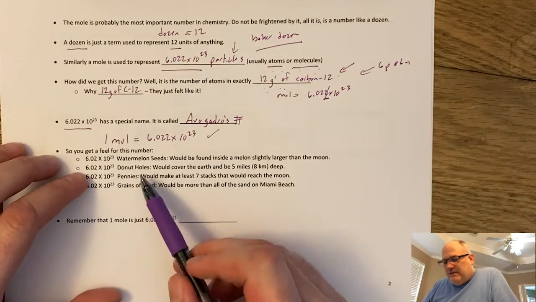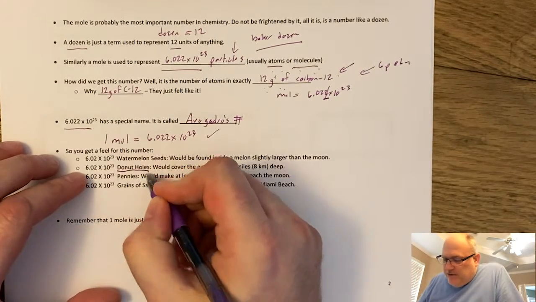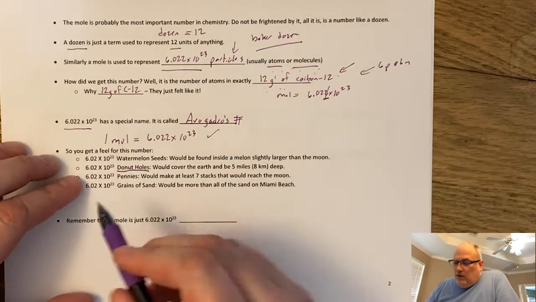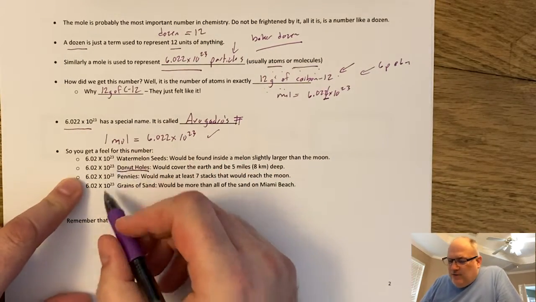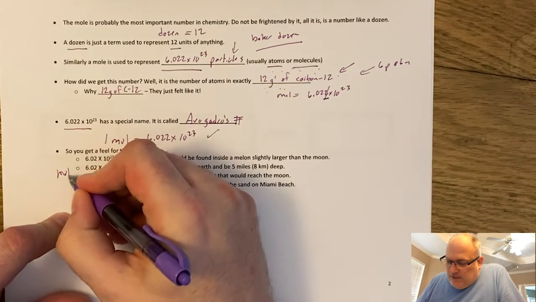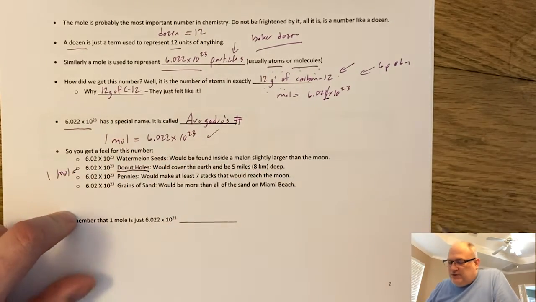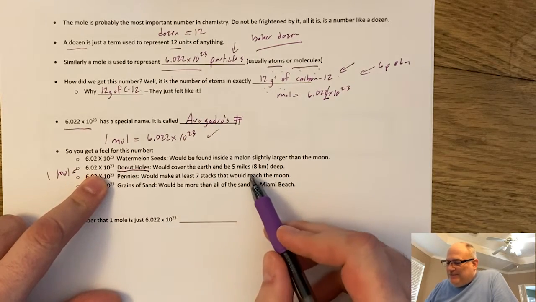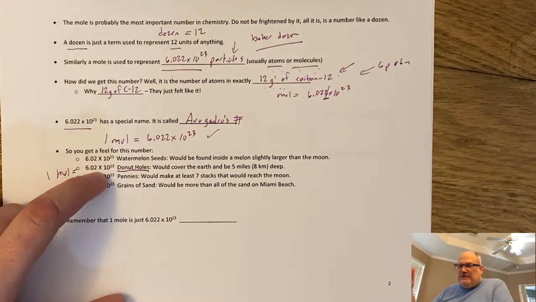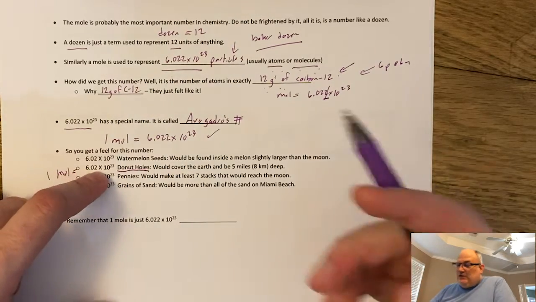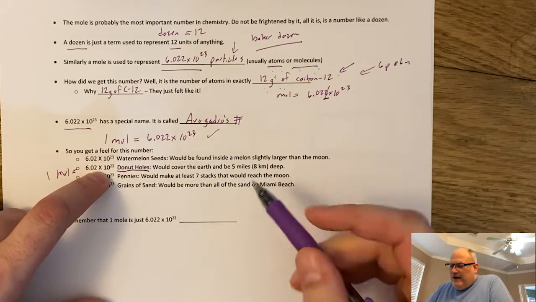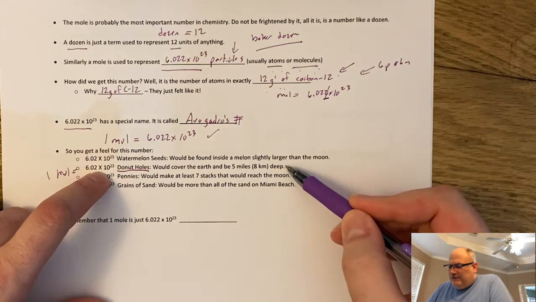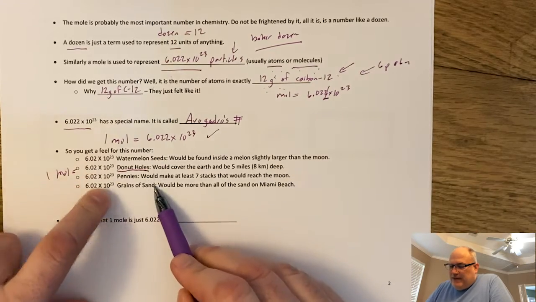Or if we, and this is my personal favorite, I had to include this in here, if we took 1 mole, which is equal to 6.02 times 10 to the 23rd donut holes, they would cover the entire surface of the earth up to 5 miles deep. Now, as much as a fat guy enjoys the idea of donut holes everywhere, I am pretty sure that would cause all life as we know it to end, so maybe that's too many.